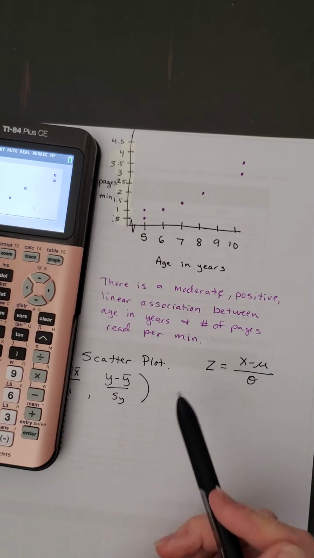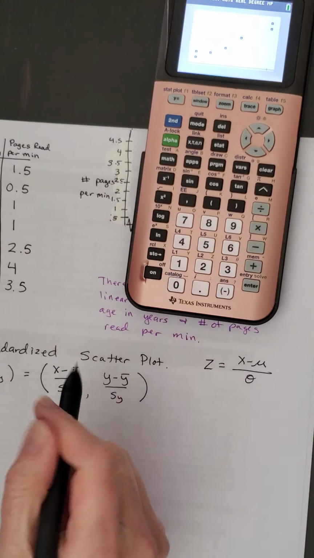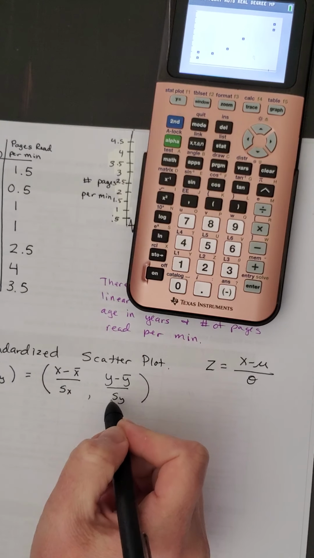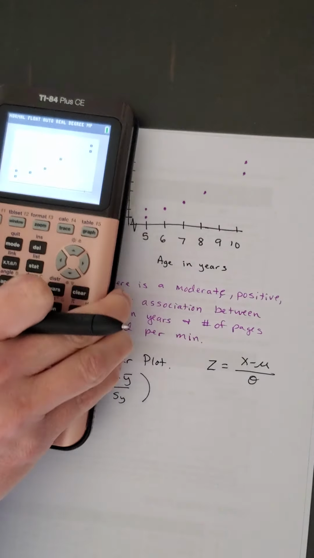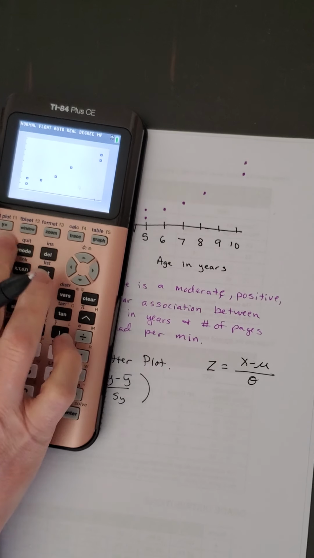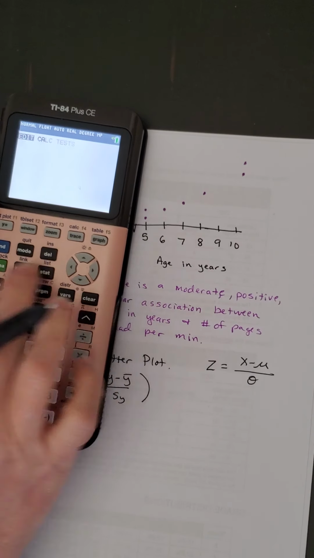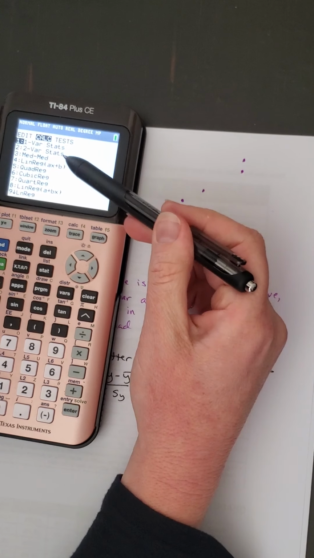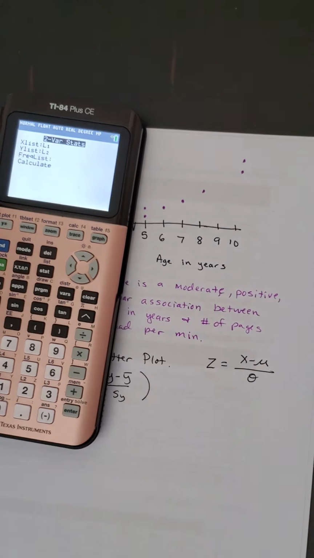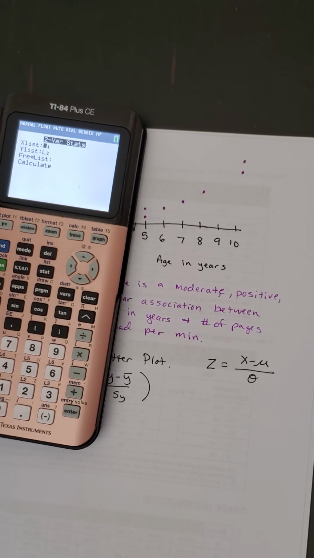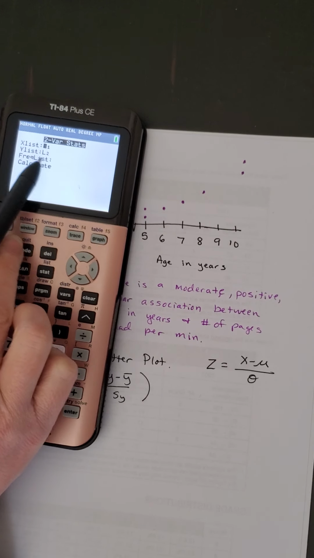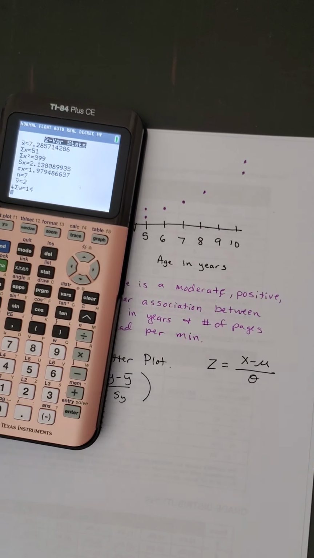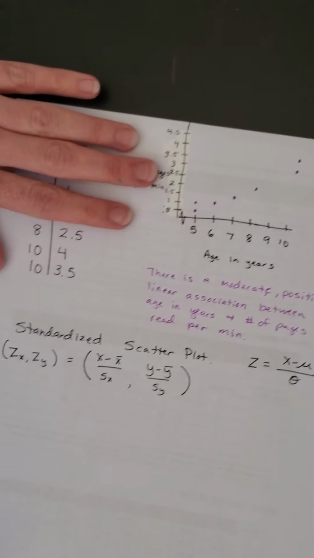But what we needed to do this for was because, remember, we need to find x bar and s sub x and y bar and s sub y, so our standard deviation and our mean of each list. So I'm going to get out of here, second quit, and I'm going to go to Stat and Calculate. Now, since I have two variables, I can do a two-variable stat. And I have my X list is list 1, my Y list is list 2, and I'm going to go ahead and calculate. And I'm going to write down all of my data.